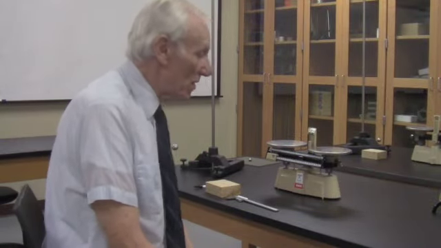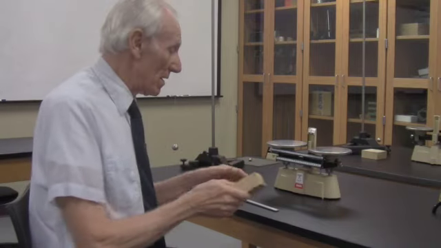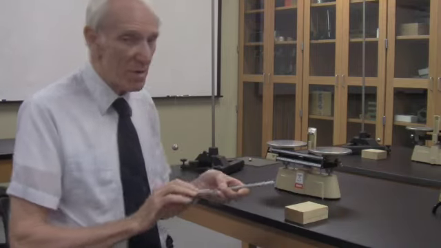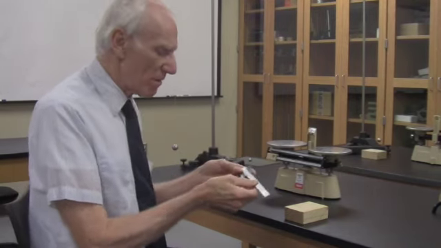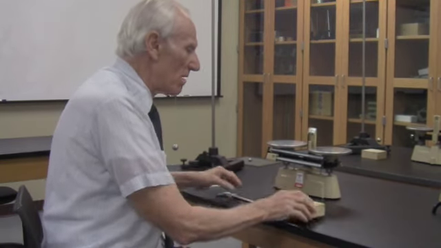So we want to measure also the volume, length, width, and height of this using a more accurate, we hope, instrument, which is the caliper. And again, you've got the handout and you have a photo of the caliper and kind of an explanation of how it works, but I want to go through that again quickly. So here's a Vernier scale.